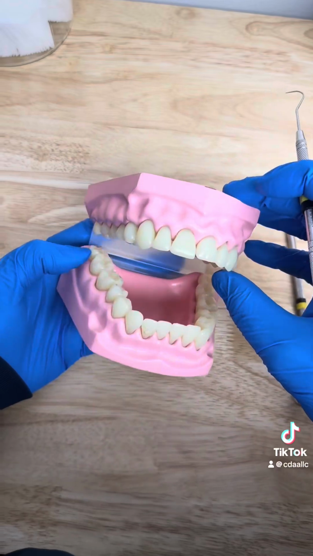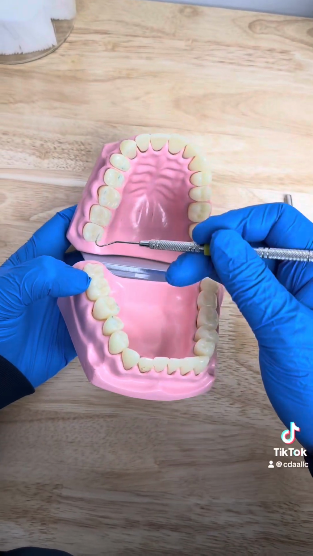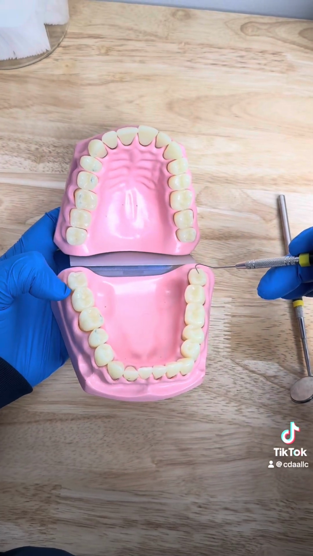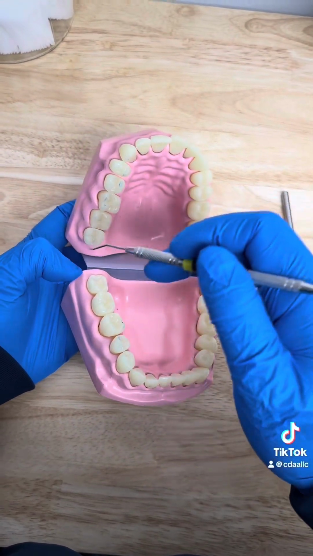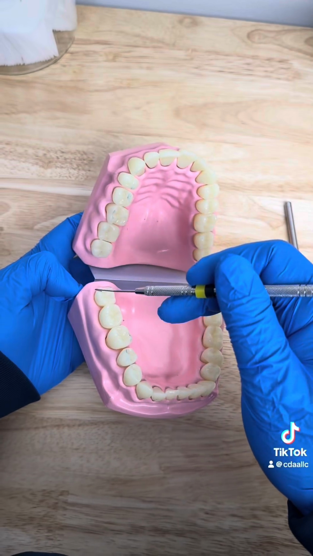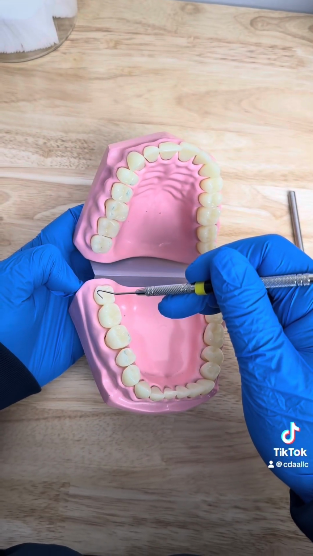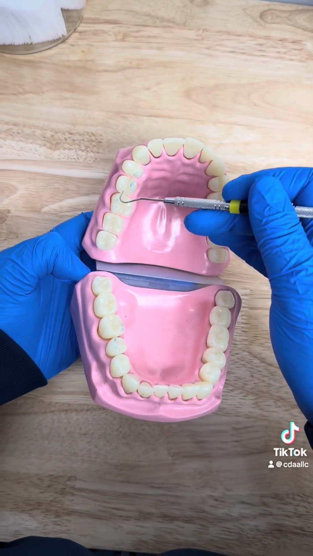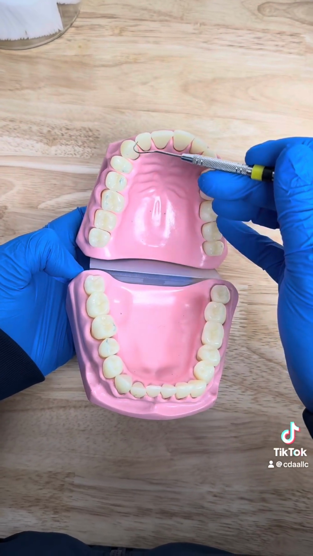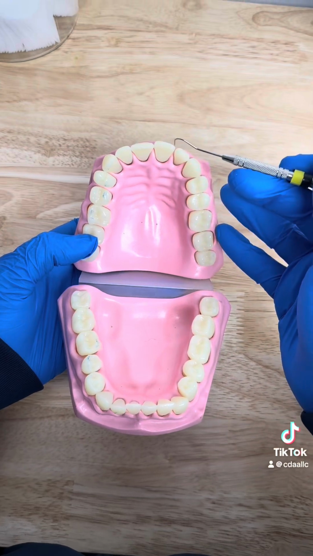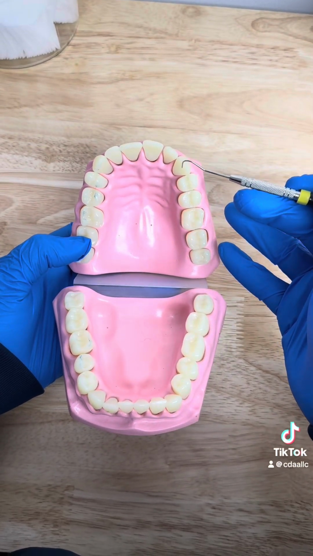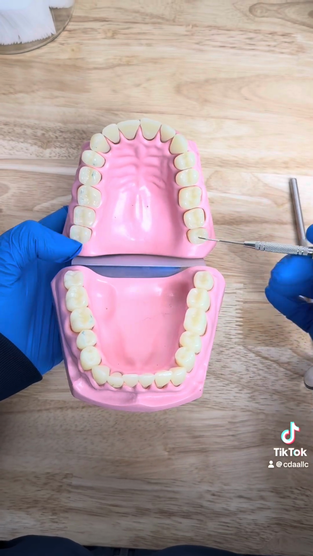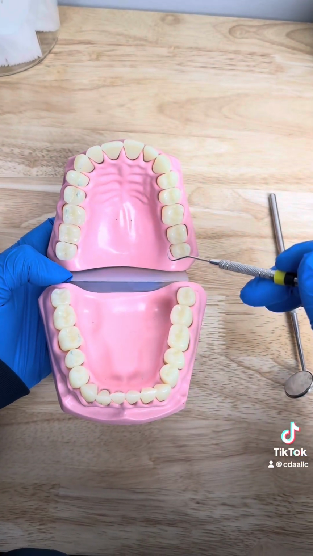Now, numbering wise, we're going to start on the upper right. And like I said, we're going to go 1 to 16, drop down on the left, 17 to 32. So we're going to start on the upper right, and we're going to end on the lower right. So, number 1, 2, 3, 4, 5, 6, 7, 8, 9, 10, 11, 12, 13, 14, 15, 16. That completes our maxillary arch.